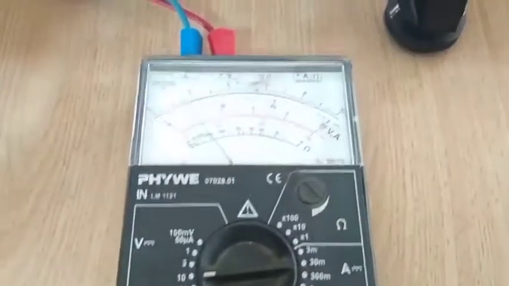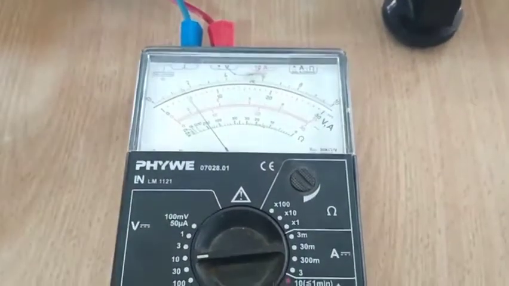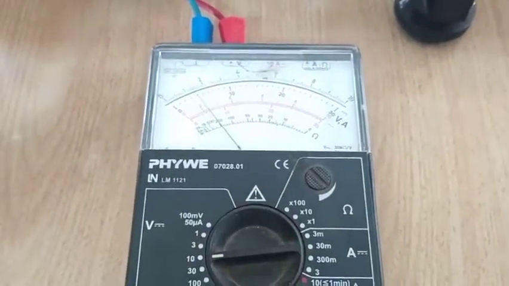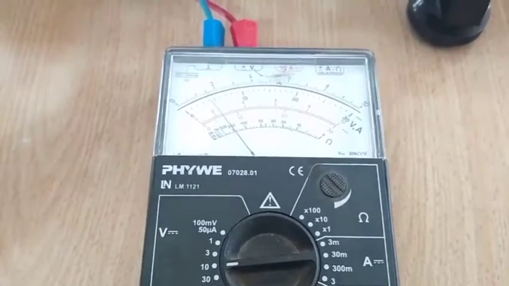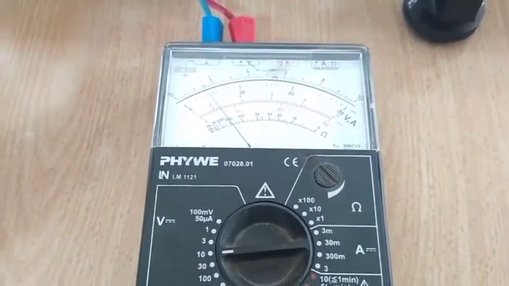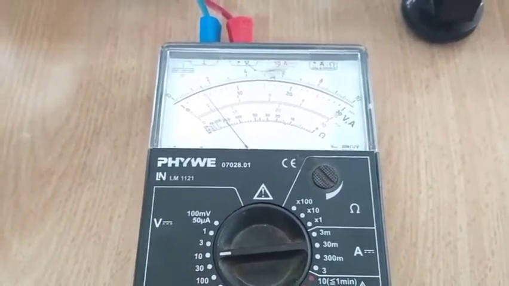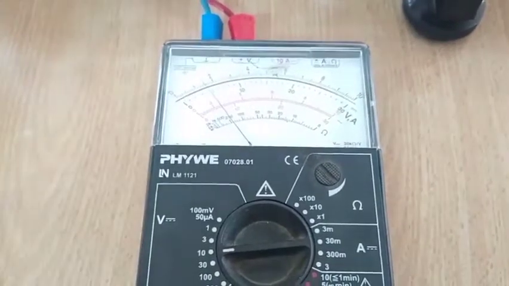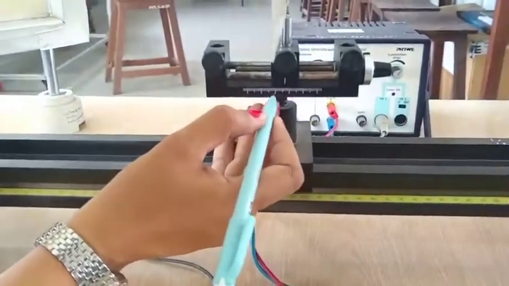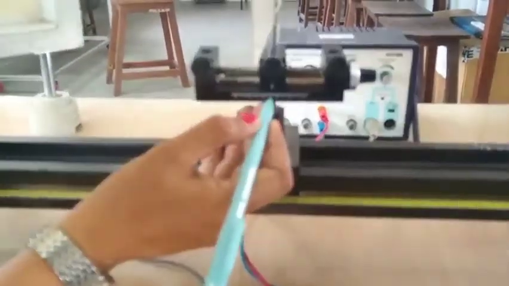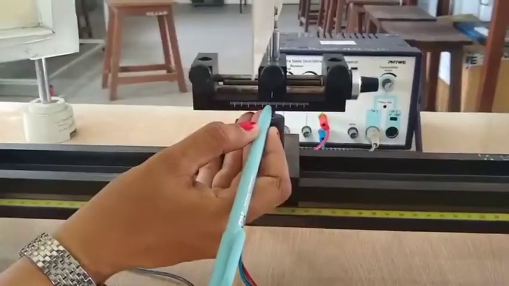Now see, the value of voltage on this multimeter is changing continuously. So we can see from here the corresponding maximum voltage position and the minimum voltage position. Just as an example, we will read the position on the main scale.